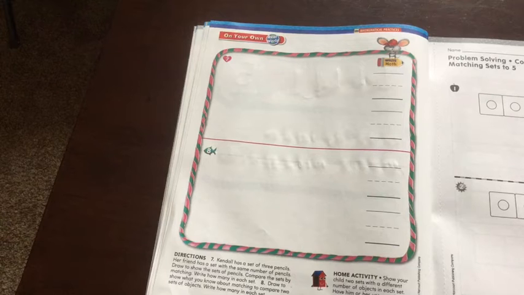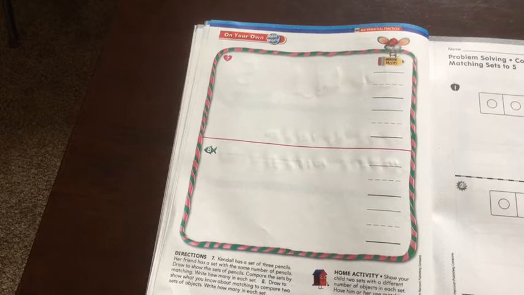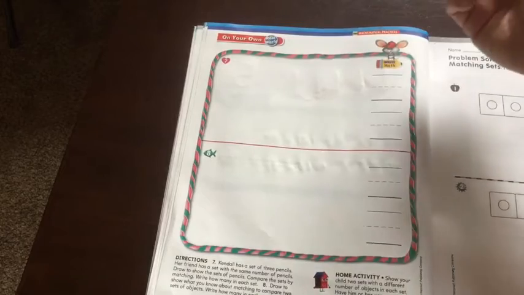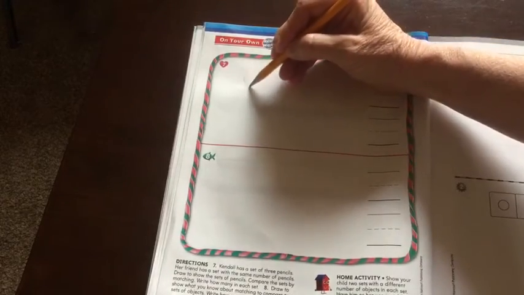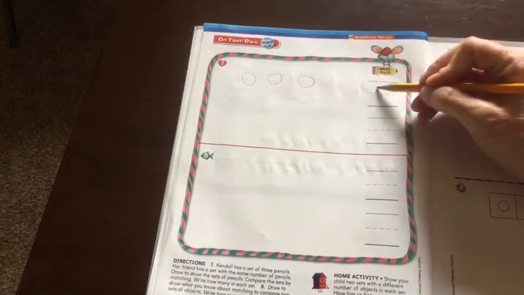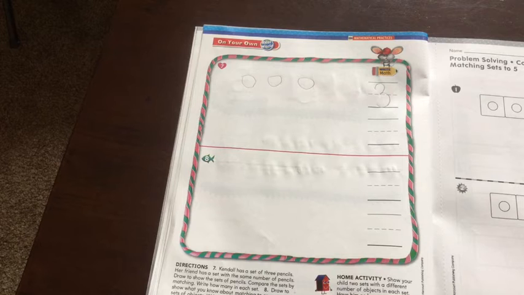Okay, so let's break this down. We're going to go one sentence at a time. Kendall has a set of 3 pencils. So let's make Kendall's pencils up here. And I'm just going to draw counters for her pencils. 1, 2, 3. Around a tree and around a tree. That makes the number 3.